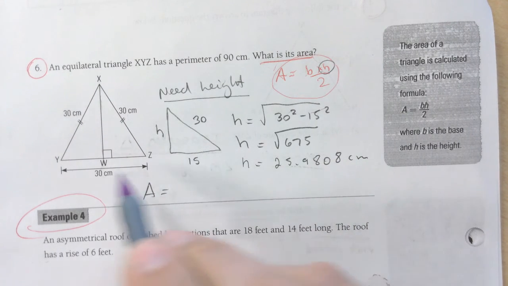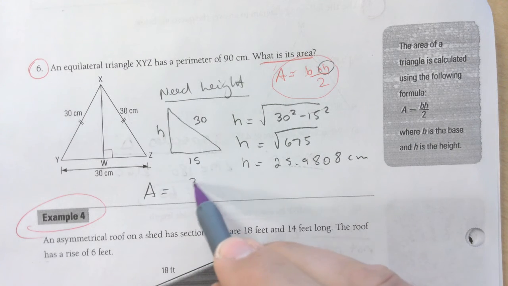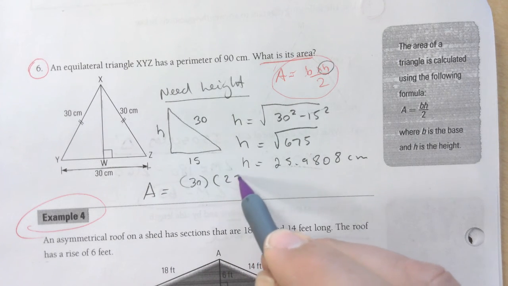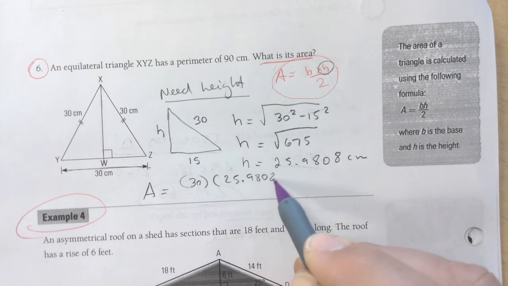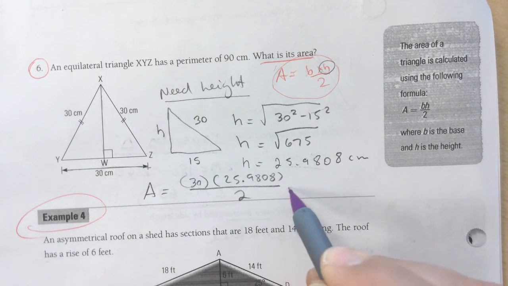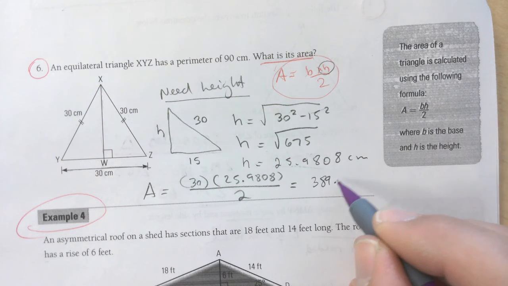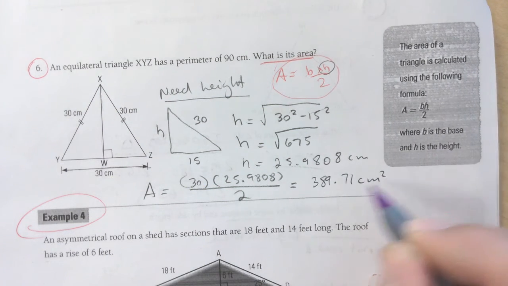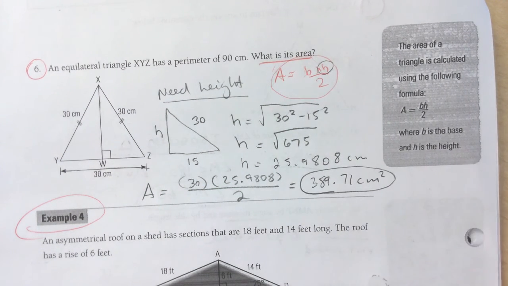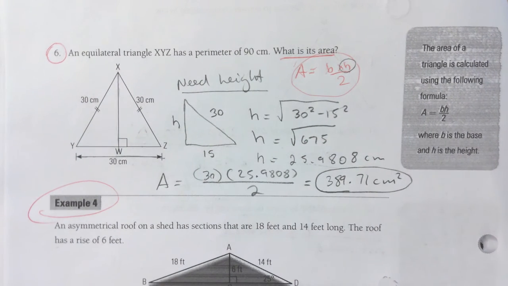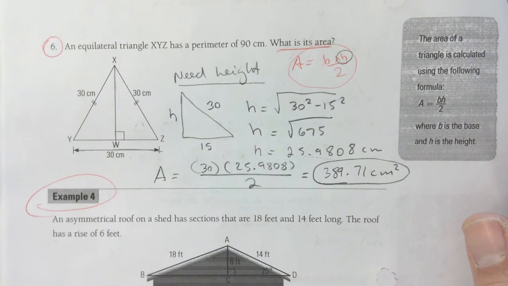The area now is the base of the whole triangle, which is 30, times 25.9808, divided by 2. And that is 389.71 centimeters squared. So really it had very little to do with what we're doing here.